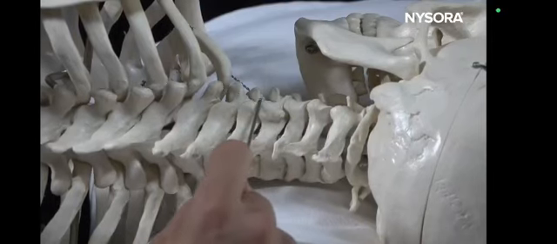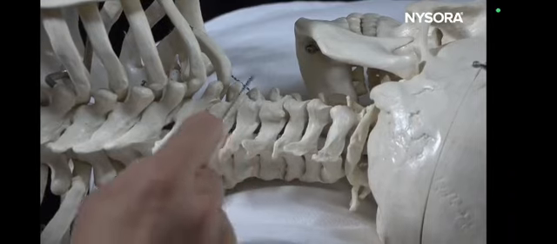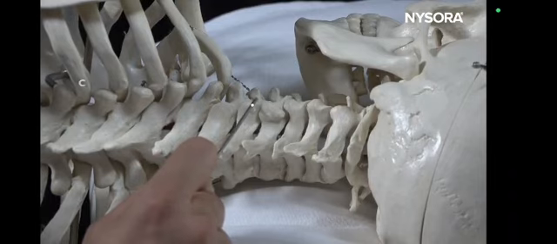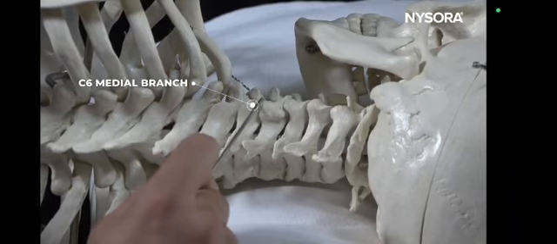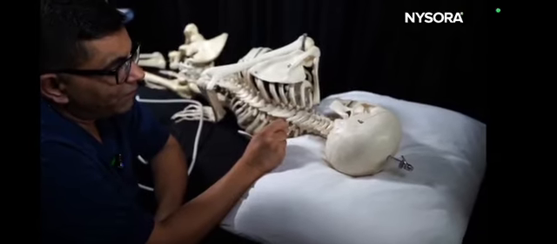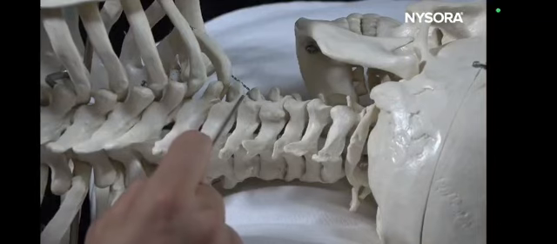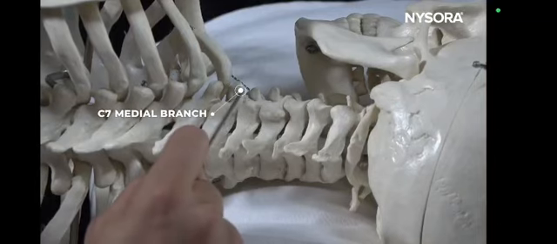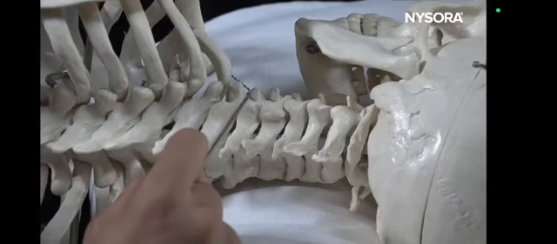Then that's your C4-C5 joint, which is a peak, and then you have the C5 medial branch. At the level of C6 and C7, things get different because the location of the medial branch is slightly more quadrad rather than exactly in the middle of the curvature or the trough. So you have to be mindful of that. At the C7 level, you'll find that the medial branches are situated slightly higher rather than at the base of the trough.